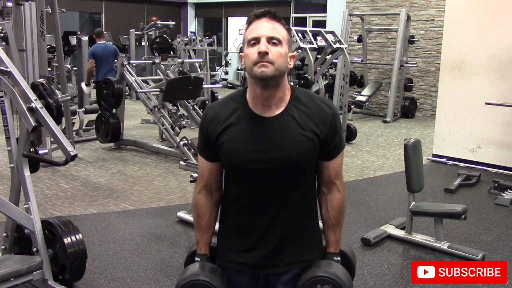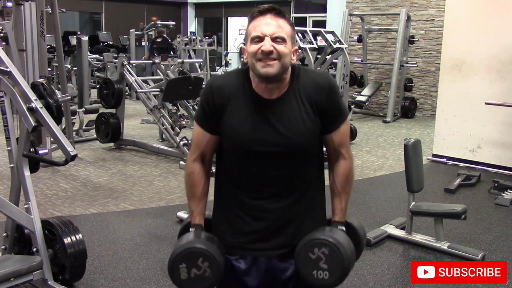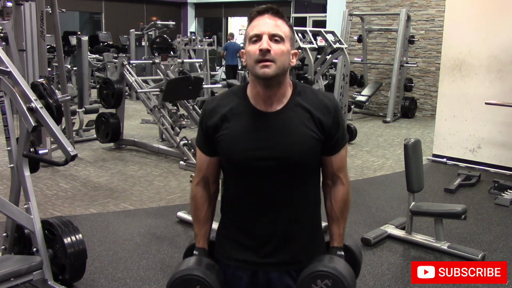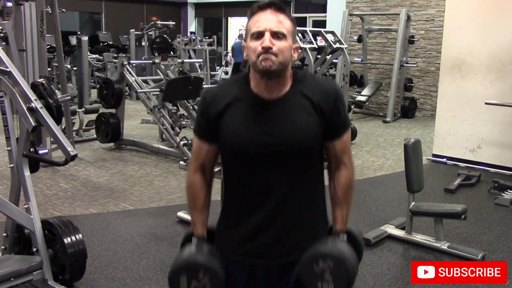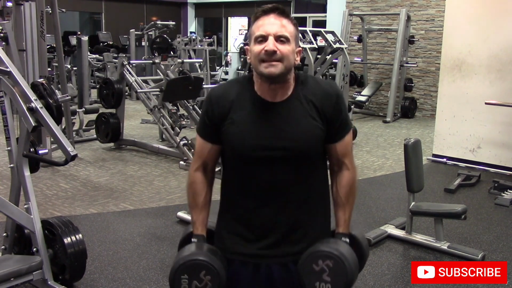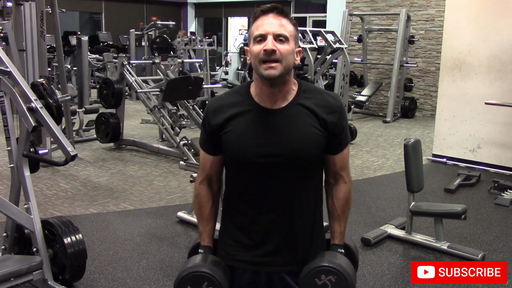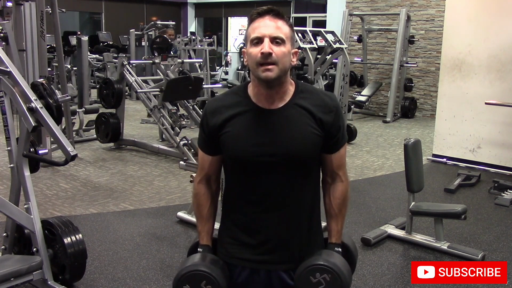The next exercise, dumbbell shrugs. Same type of concept. I'm going straight up and down with my traps, trying to touch my ears with my shoulders. And this will provide a different type of feel because my palms are facing each other, whereas in the previous exercise they were facing behind me. Plus I'm using free weight dumbbells, so that provides a different feel as well.